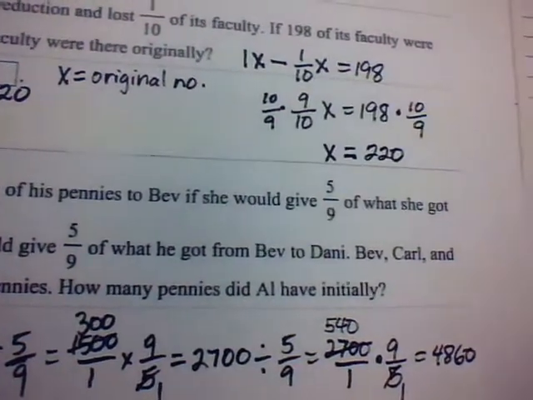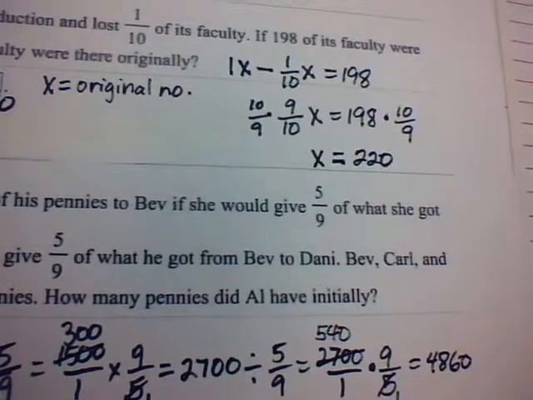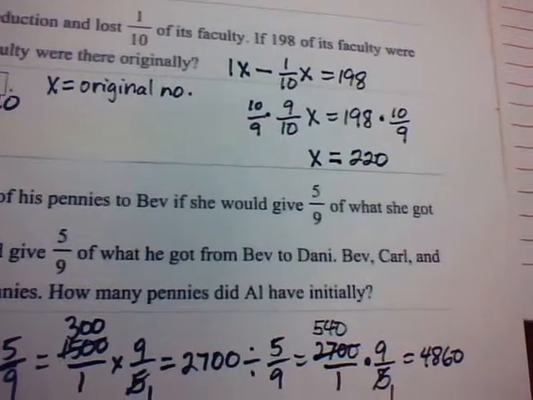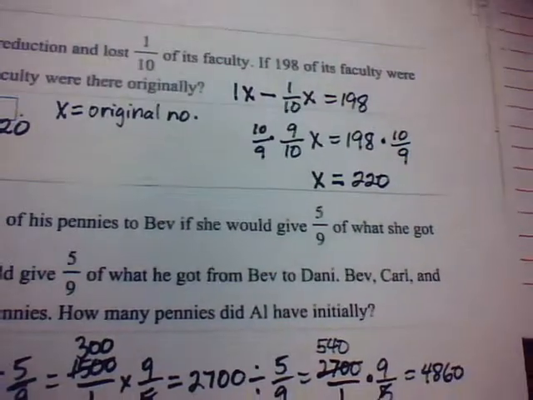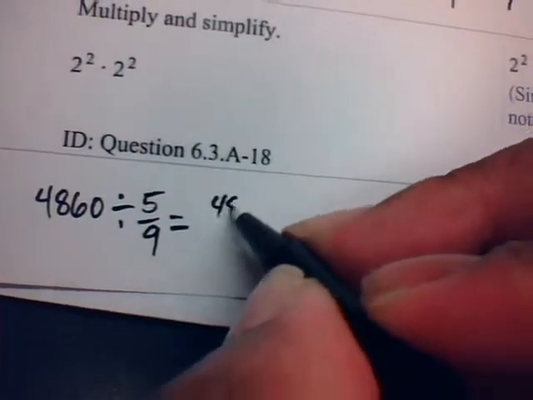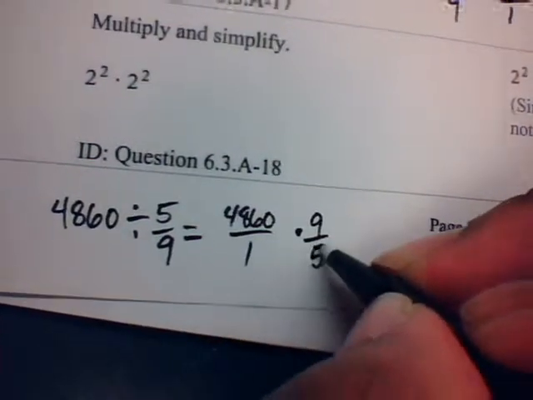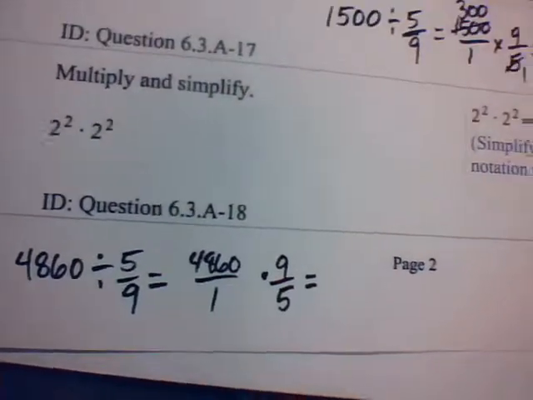But that represents 5/9 of what Al gave her. So we need to divide 4,860 by 5/9. Okay, so now we can work this one at the bottom of this sheet. 4,860 divided by 5/9, which will be 4,860 over 1 times its reciprocal of 9/5.